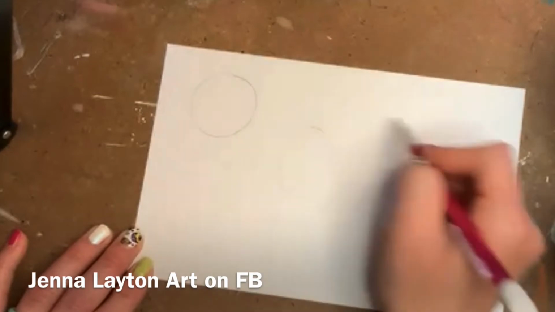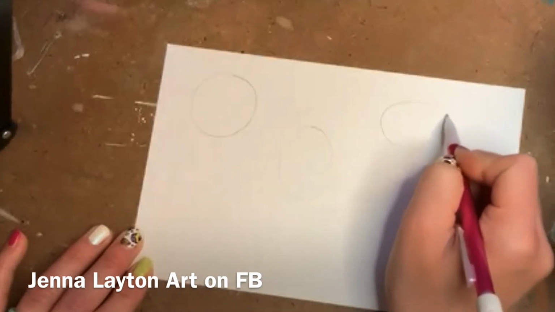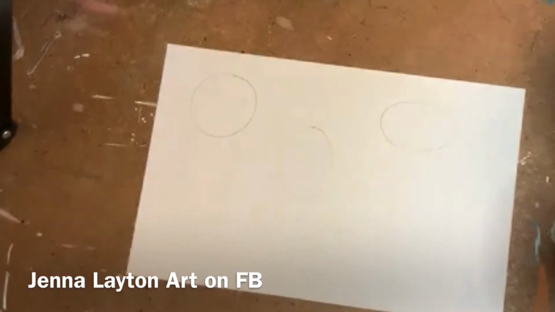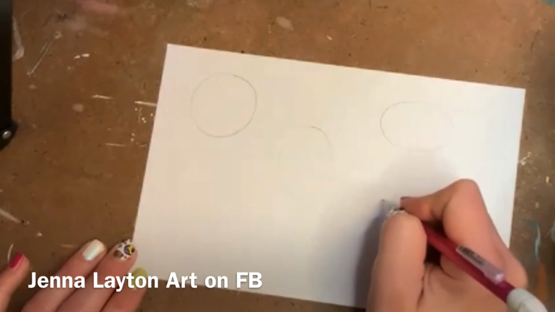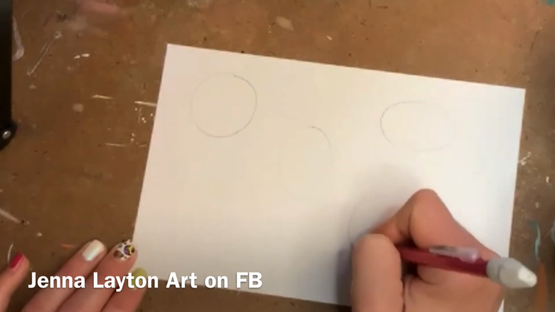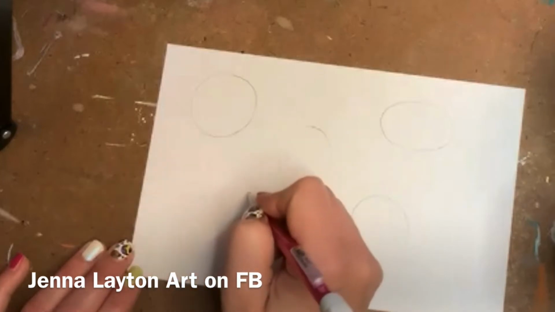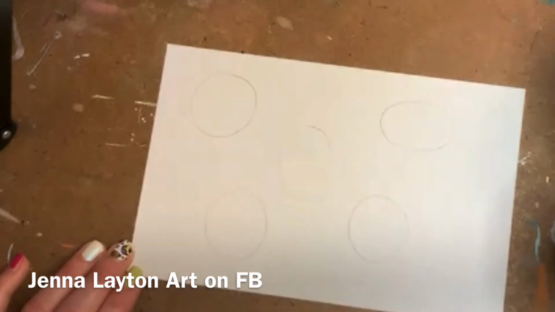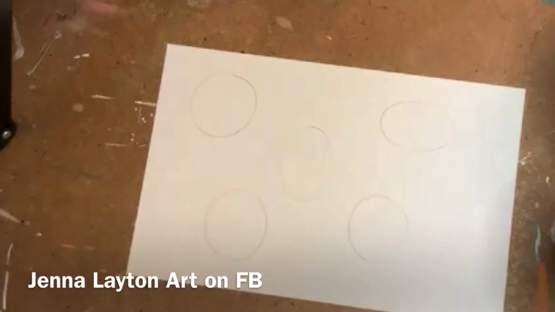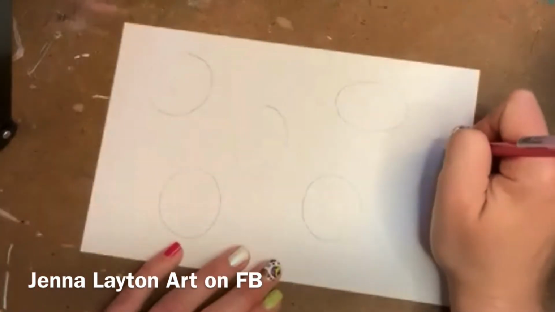We're going to draw long ovals, or ovals that run horizontally or that are wider. So just draw a bunch of circles on your page. And try to vary them a little bit. Even making some of them like really skinny, just for fun.